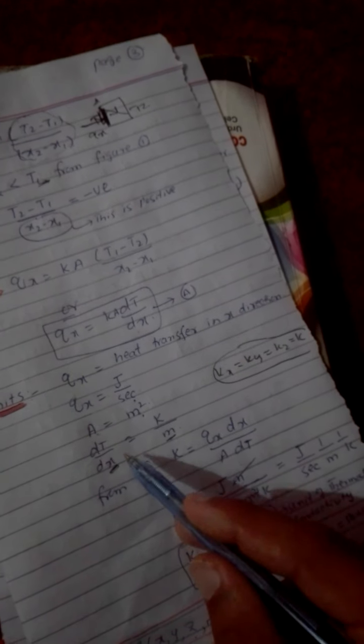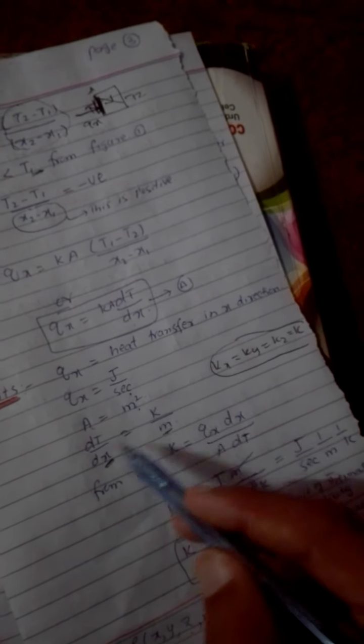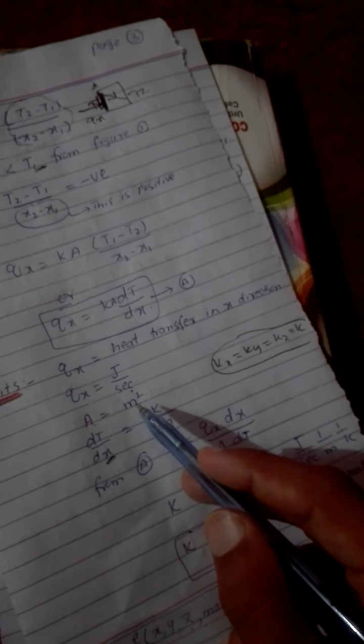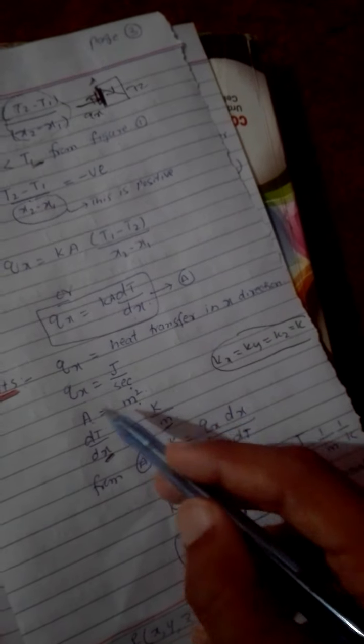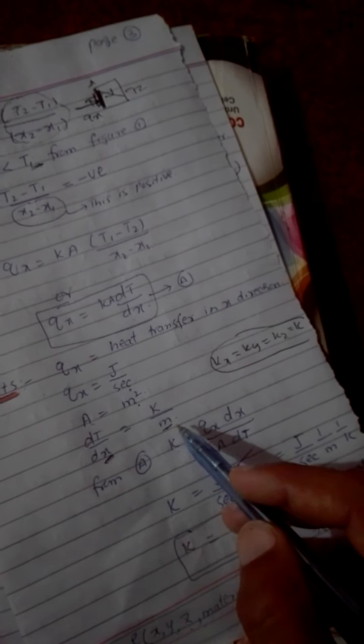So dT by dx, and the unit of Qx is joule per second. The unit of area is meter square. These are the SI units: in dT by dx, T is temperature in Kelvin, and x is meter.